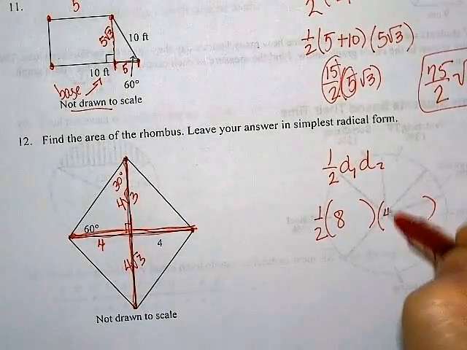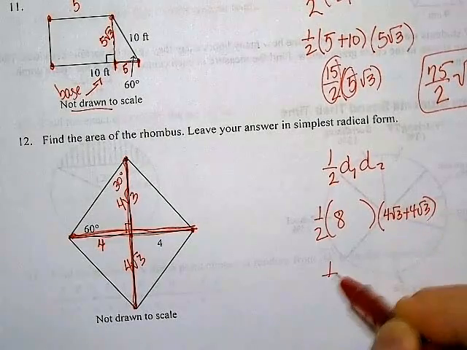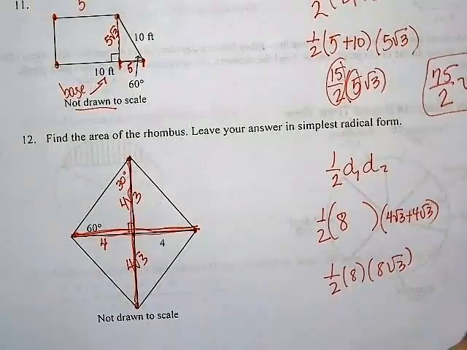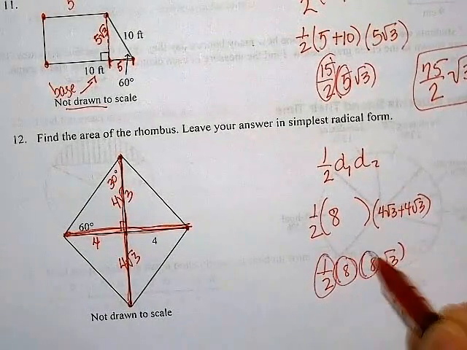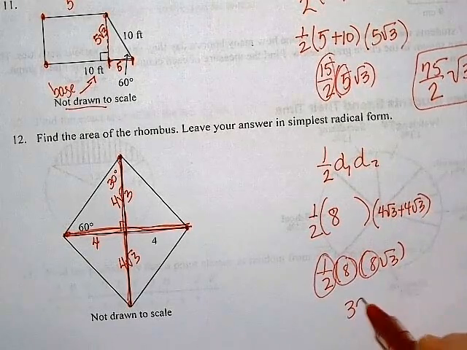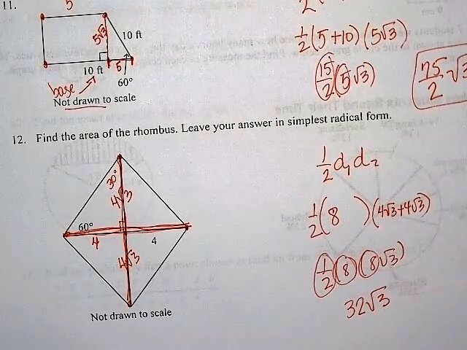It's 4 square roots of 3 plus 4 square roots of 3, which is how many? 8 square roots of 3. They want you to leave it in radical form, so they want you to multiply these three numbers together. 1/2 of 8 is 4. 4 times 8 is 32, so it's 32 square roots of 3. They don't give us any units here. So that's our answer.